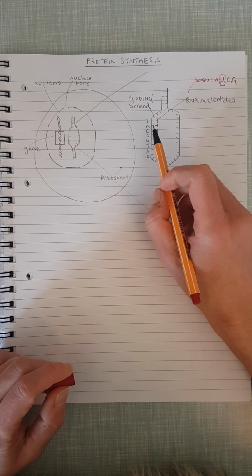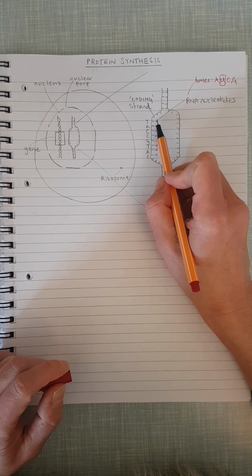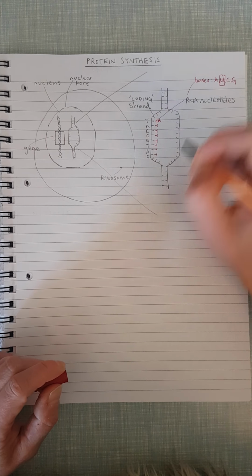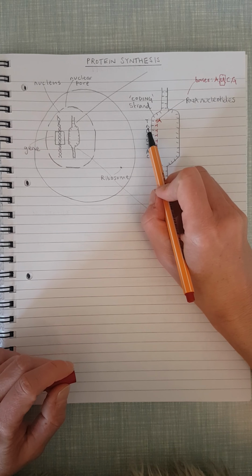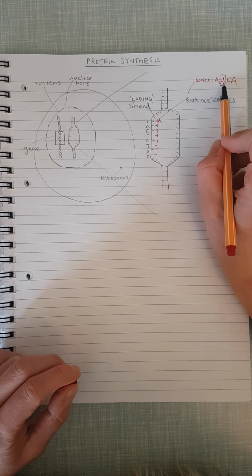So using the complementary base pairing rule, T will complementary base pair with A, and RNA has A. So that base there would be A. A would complementary base pair with T if it was DNA, but because it's RNA, it will be U.